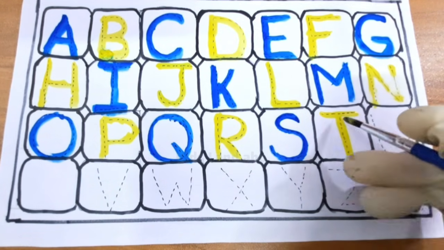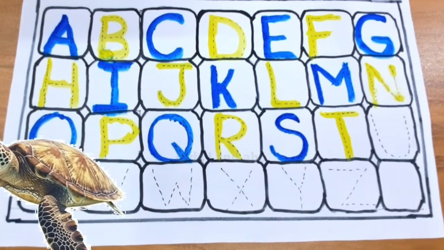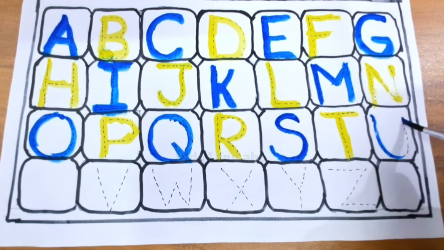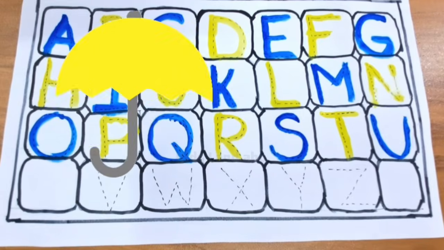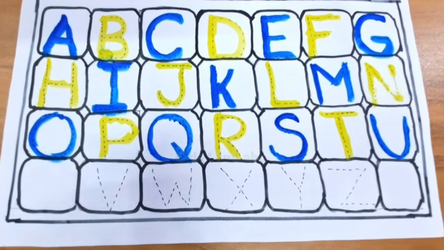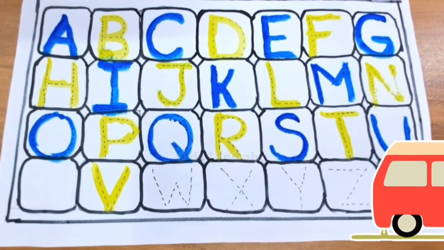Letter T. T for turtle. Turtle. Letter U. U for umbrella. Umbrella. Next letter is letter V. V for van.